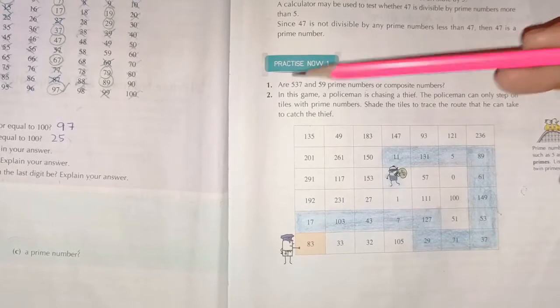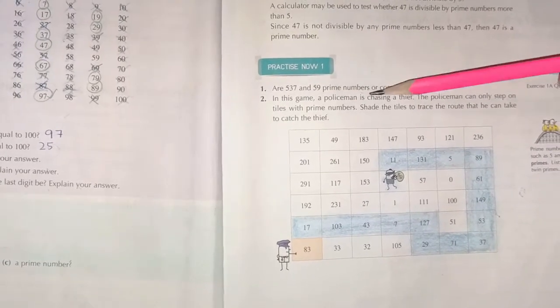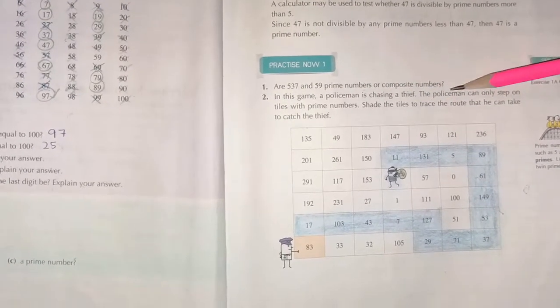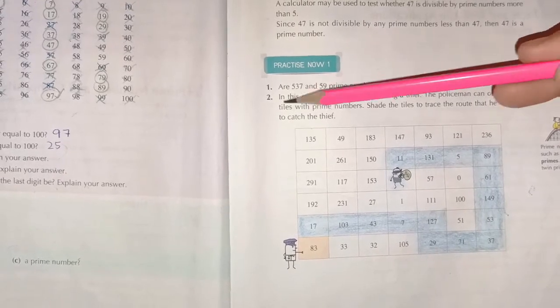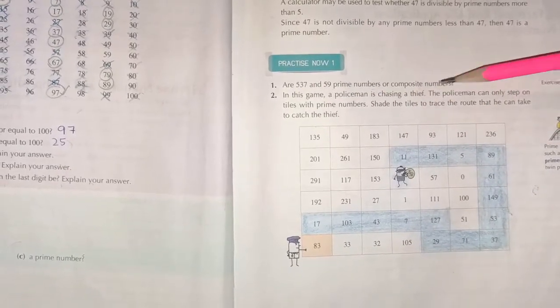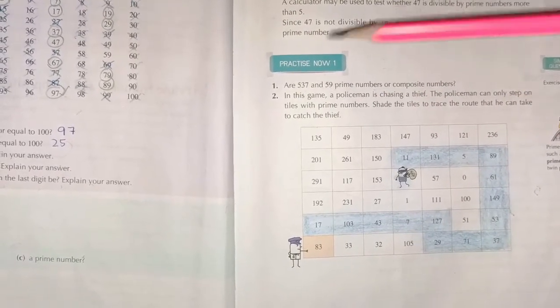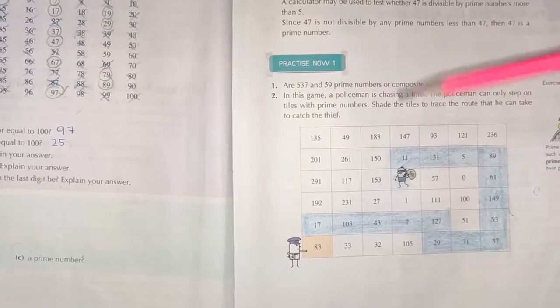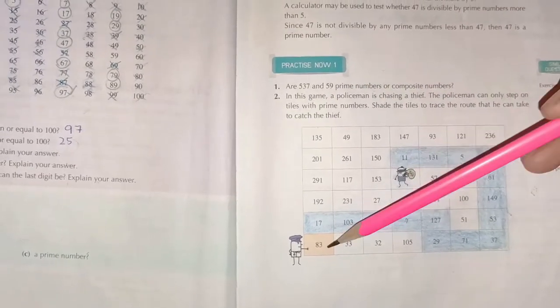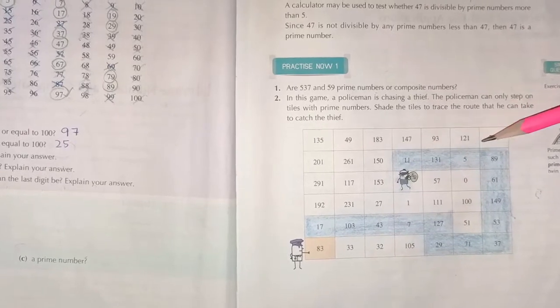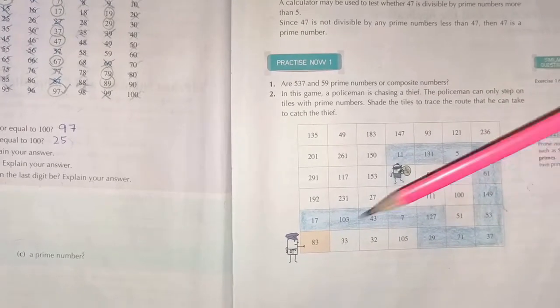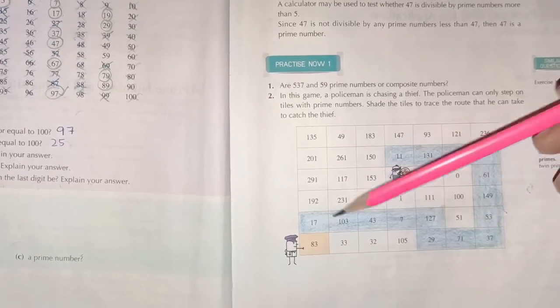Question number 2. In this game, a policeman is chasing a thief. The policeman can only step on tiles with prime numbers. Shade the tiles to trace the route that he can take to catch the thief. So here I have colored all the tiles which are prime numbers so that the policeman can easily catch the thief.